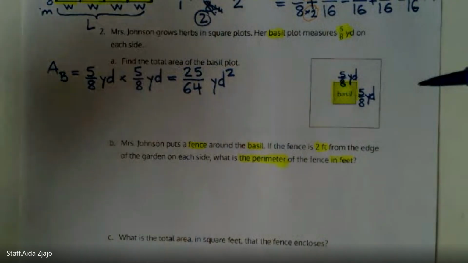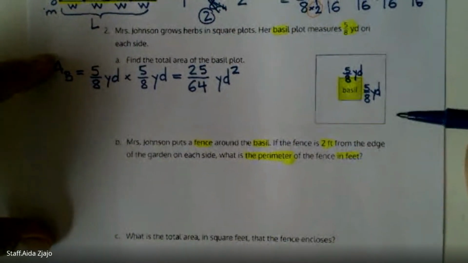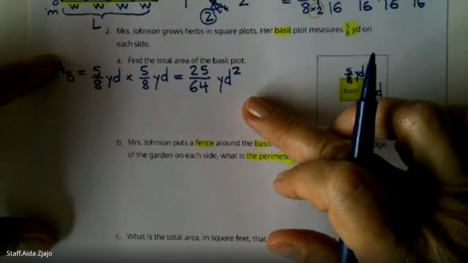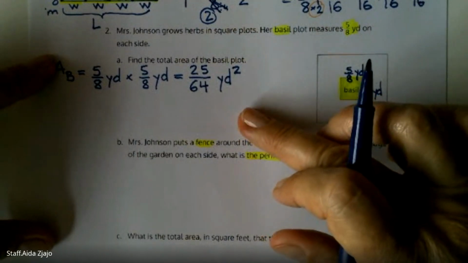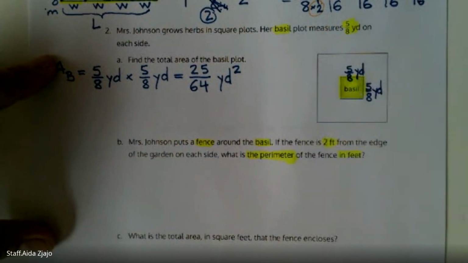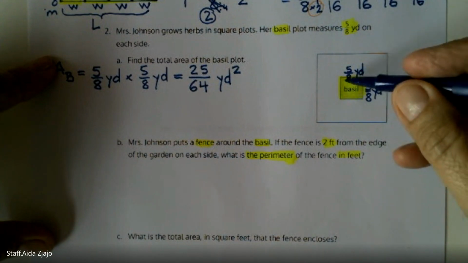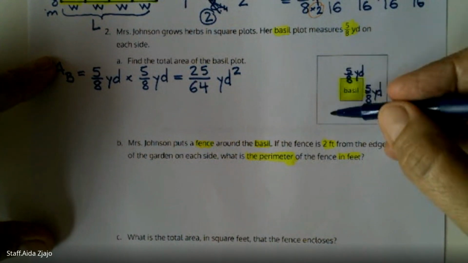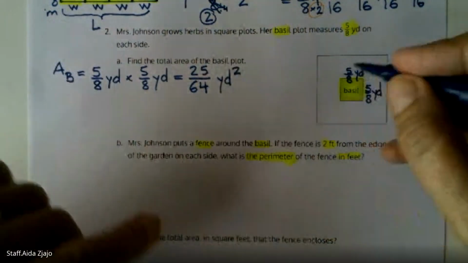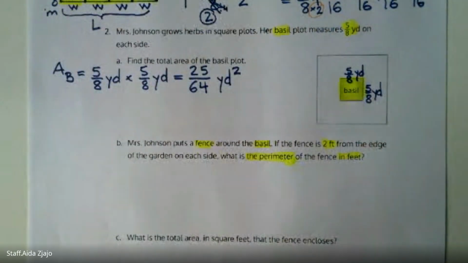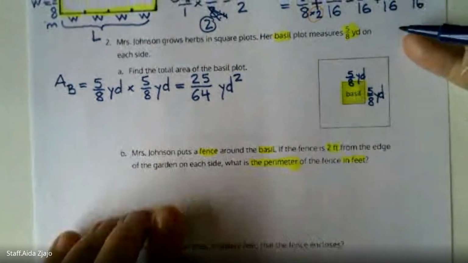So now I am a bit confused about what the picture of it would be if it's 2 yards. So if I add on each side 2 yards, okay, I got it. I understand this.